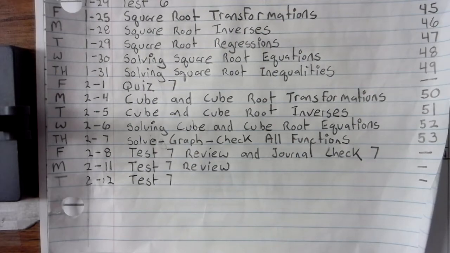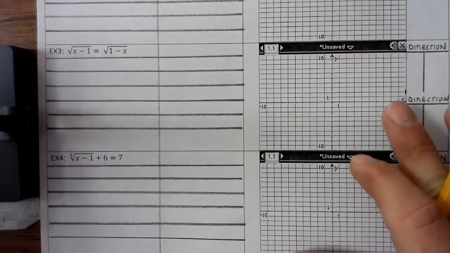Okay, Wildcats, today we're looking at February 7th, solve, graph, check all functions on page 53. If you would, update your table of contents. All right, now your table of contents are updated. Let's take a look at our examples. There's no notes for today, okay?